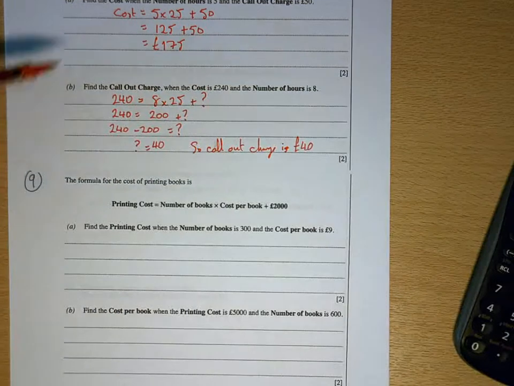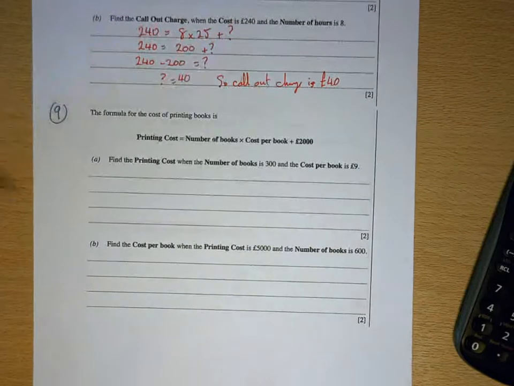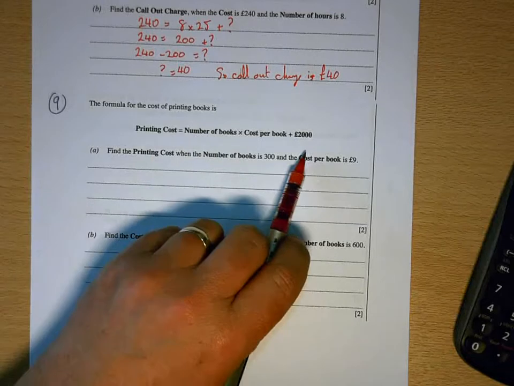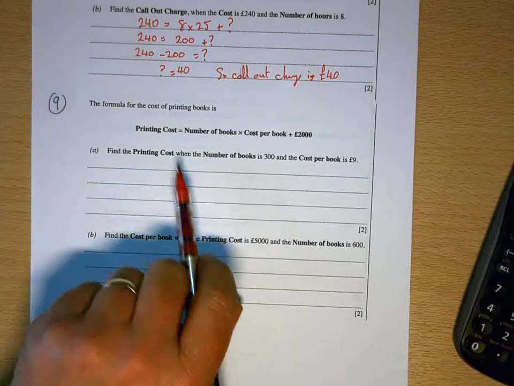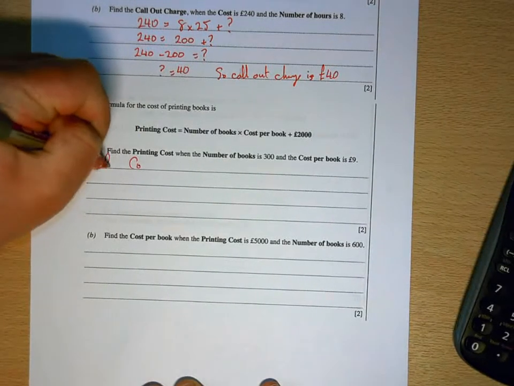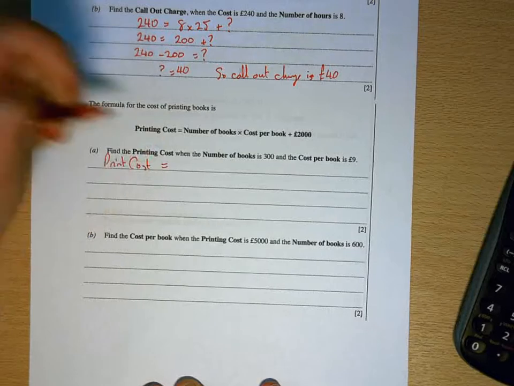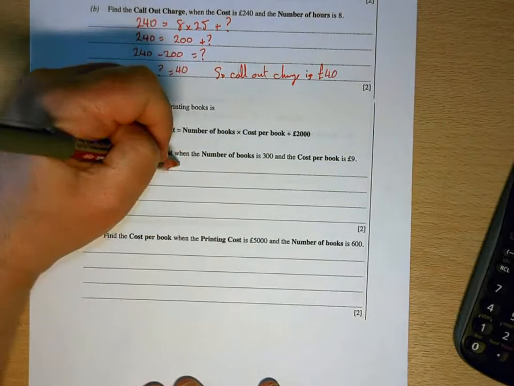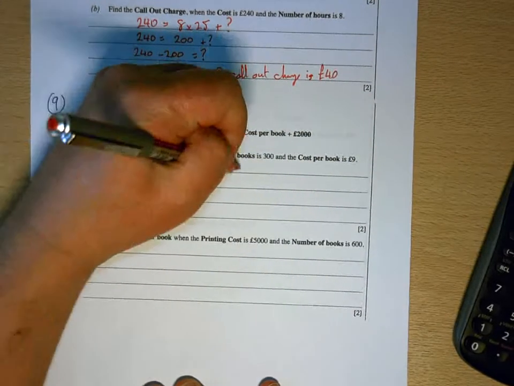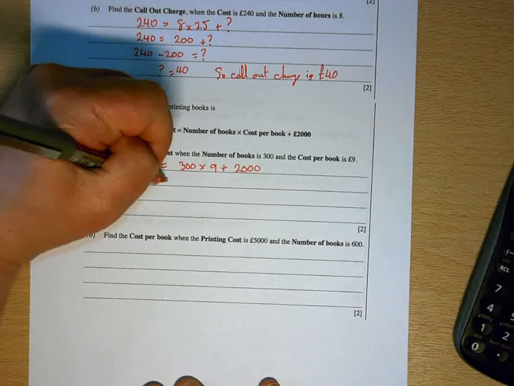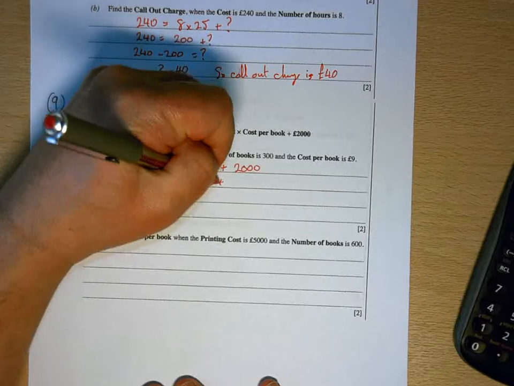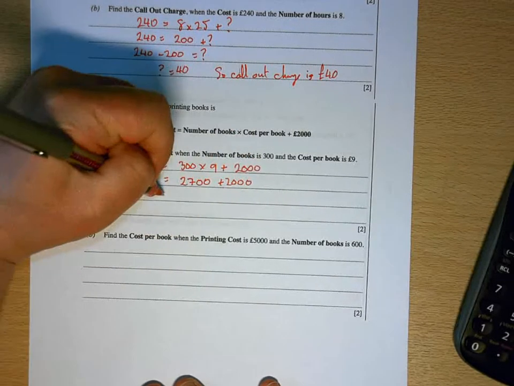Okay, so you should be getting a feel for the pattern of this now. Question 9 is to do with printing a book. There's your formula in words. Let's plug in what we know for part A. Printing cost is what we're working out. Number of books is 300 times the cost per book, which is 9, plus 2000. Evaluate the multiplication first, then add on the 2000.